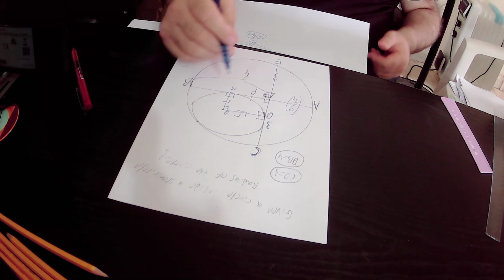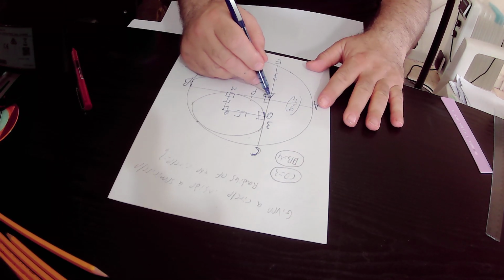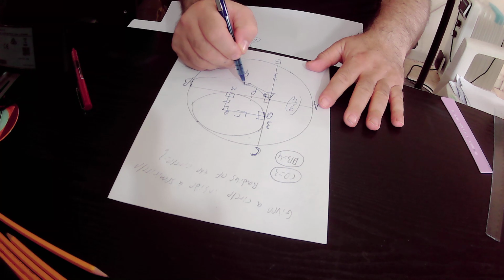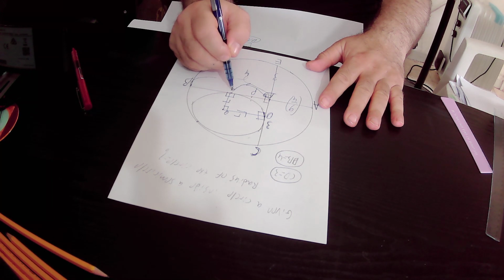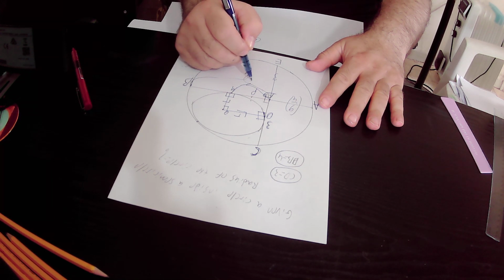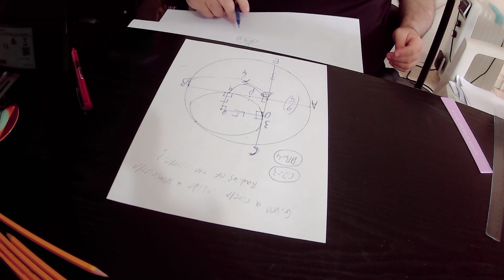So we can write here that DM equals small r. It is the radius, small r, that is the radius of the small circle. Okay?